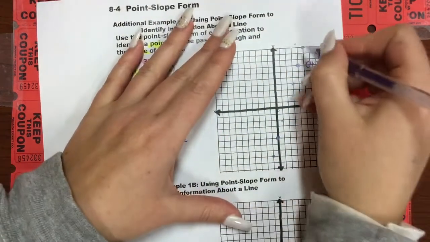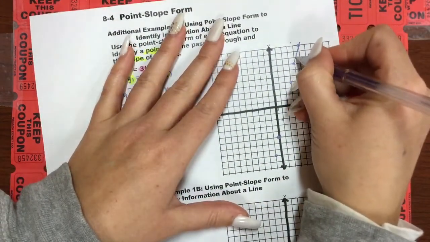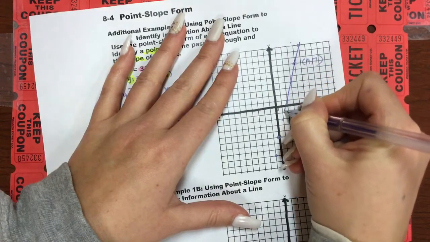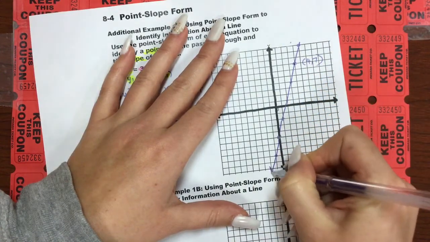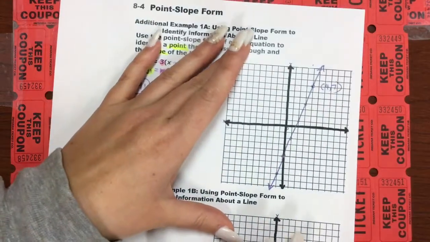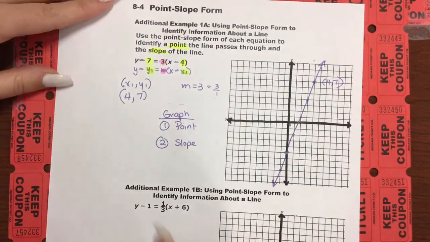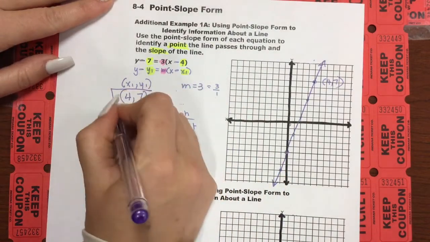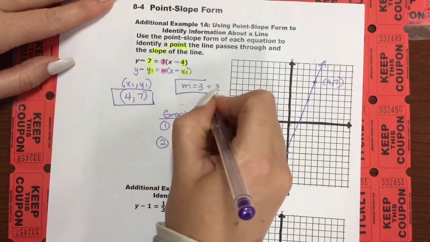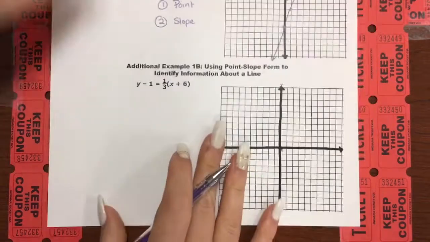Magnificent line. And we can go ahead and graph that line from point slope form, where we graph the point first and then we graph the slope from it. So there we go. For our answer, it wanted the point, which is here, and the slope, which is here. All right, let's go ahead and do the next one.